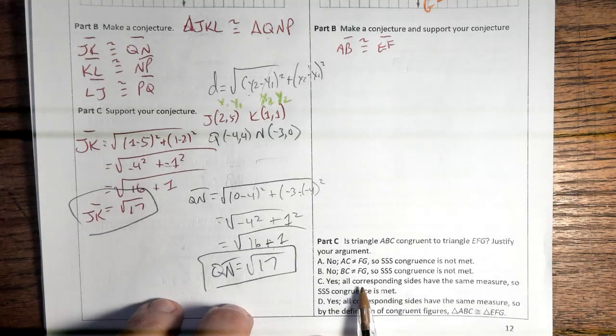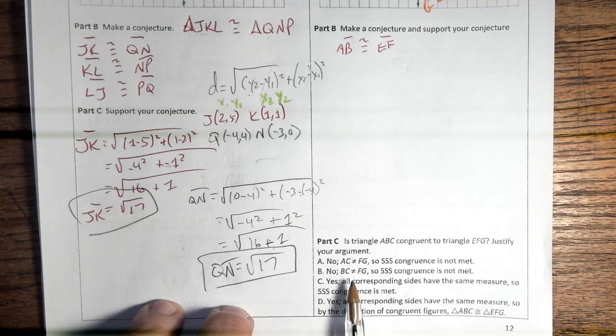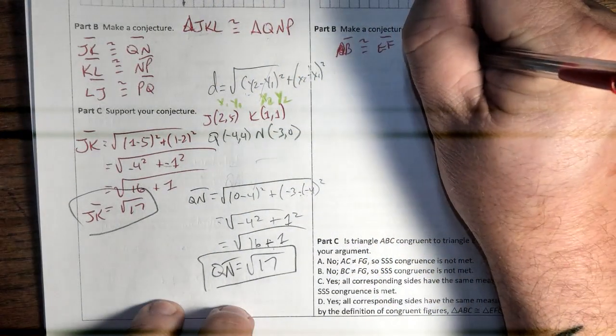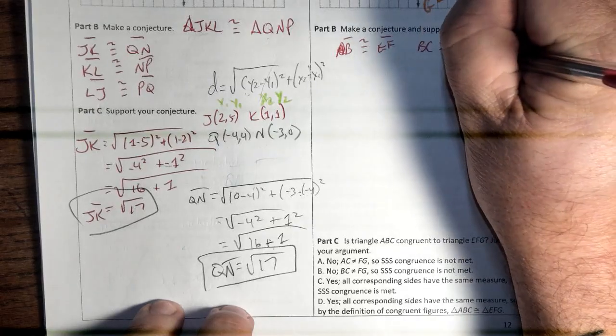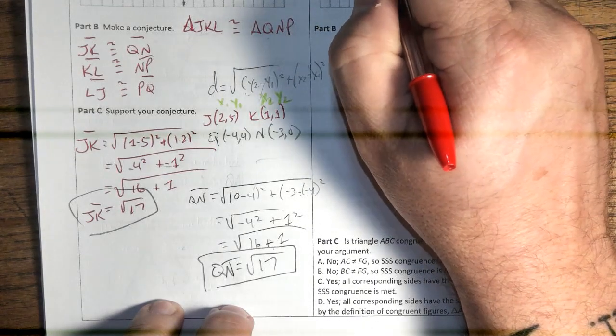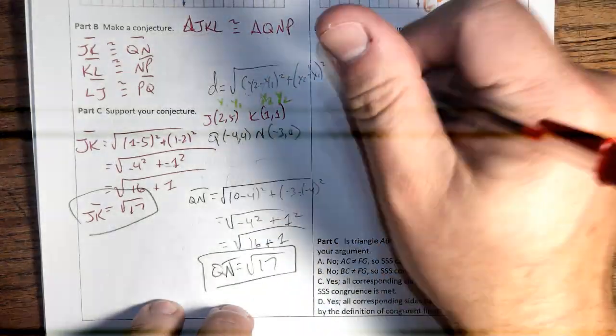So actually, they want A, B. They're talking about AC or BC and FG. Well, we'll do BC, and we're going to do FG for sure. We'll do BC. How about that? We can also say BC is congruent to FG. So BC, FG. So they just went to the next one. All right.